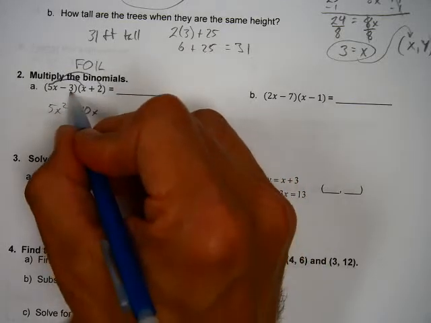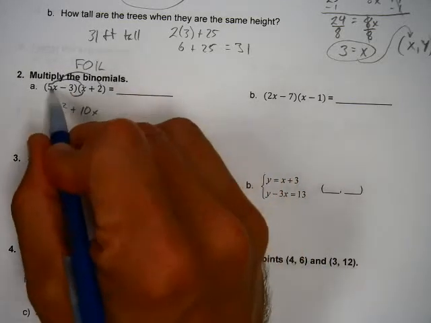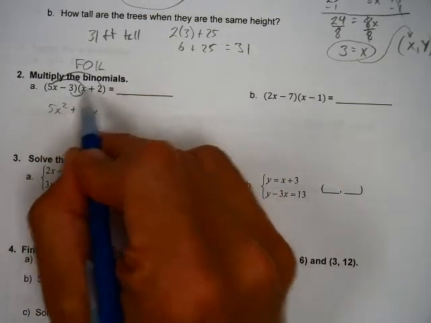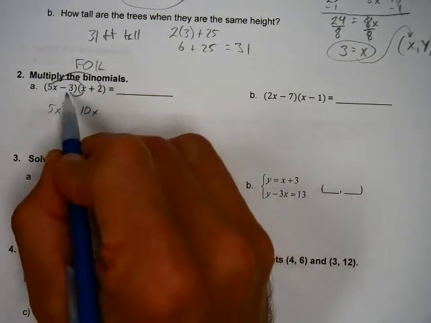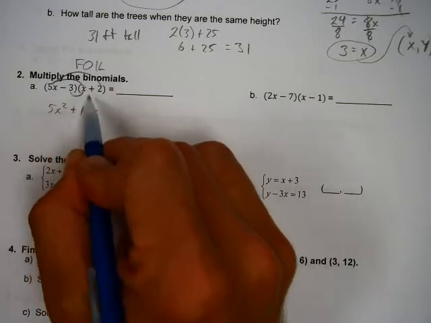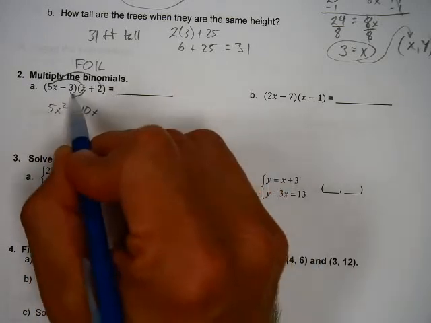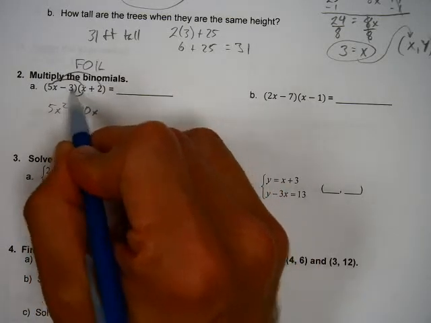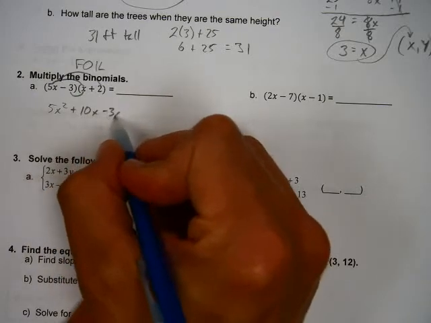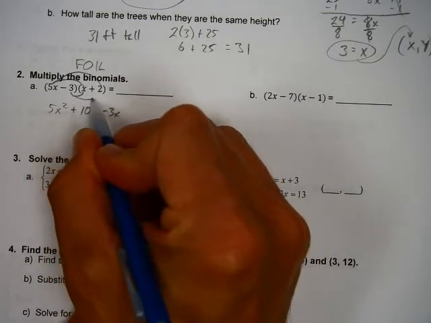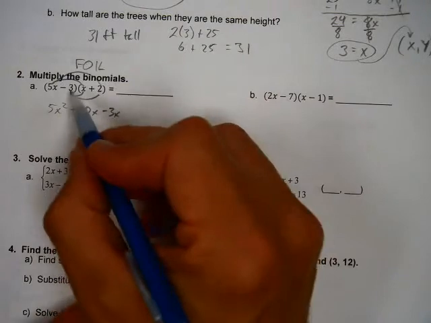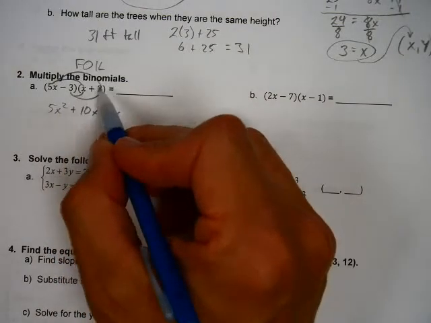Now the I is the inner. Now we've done everything we can with the 5x. We've multiplied it by both of these. And so now we've got to take the -3 and multiply it by both, basically, another way of looking at it. But that's the inner. So -3 times x is a -3x. And lastly, we're going to take this and multiply it by that. Now everything's been combined once we do the -3 times +2.